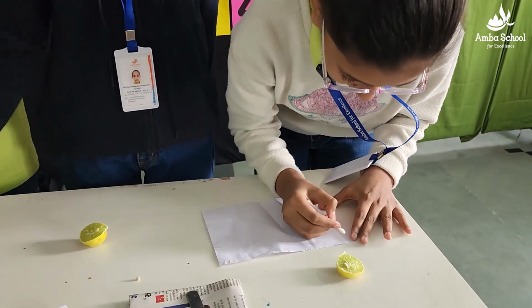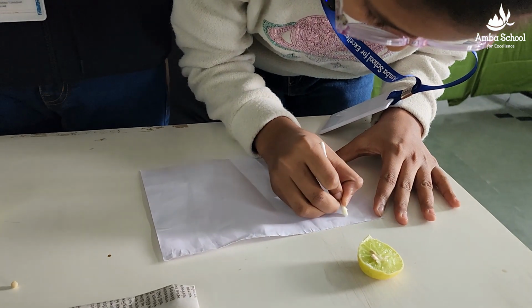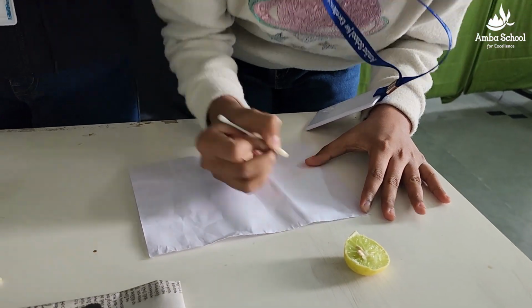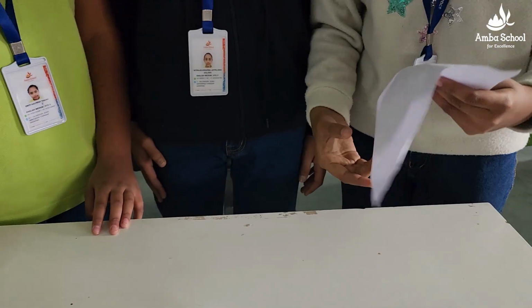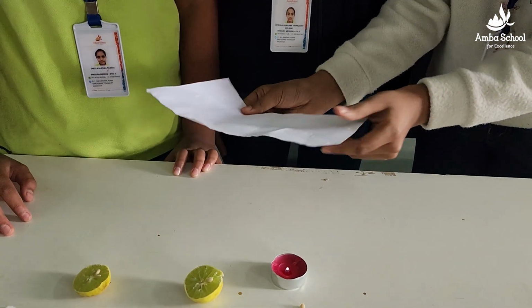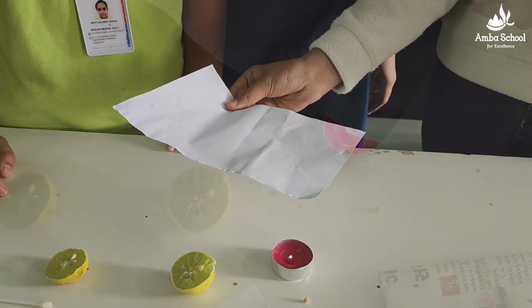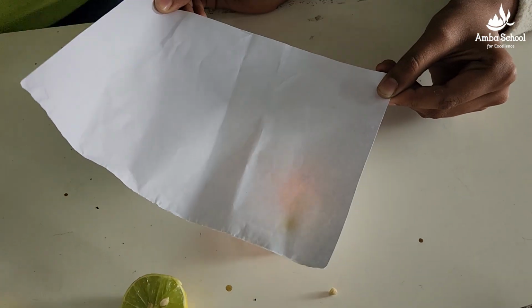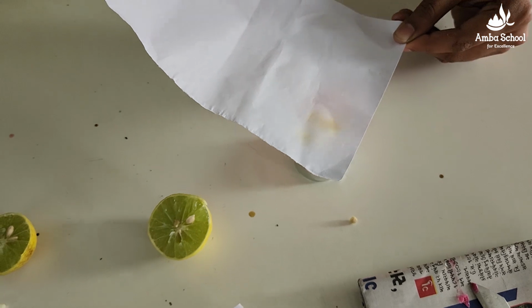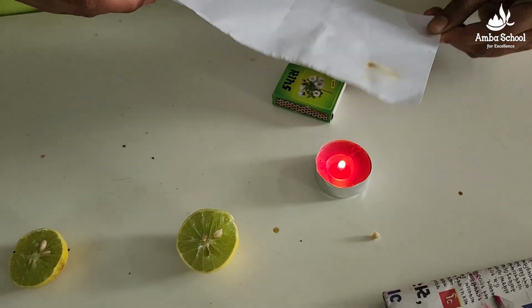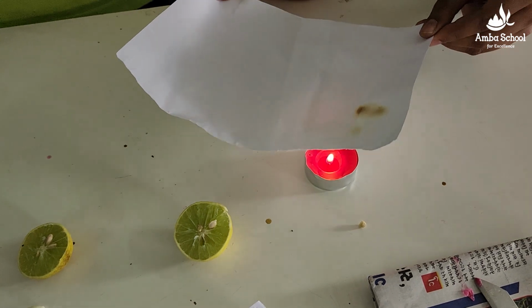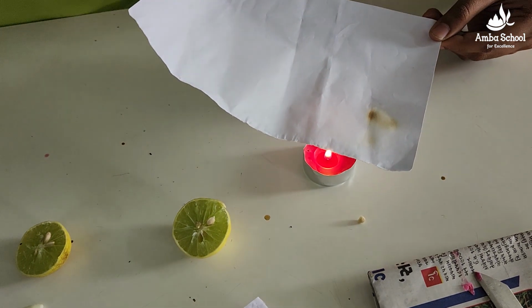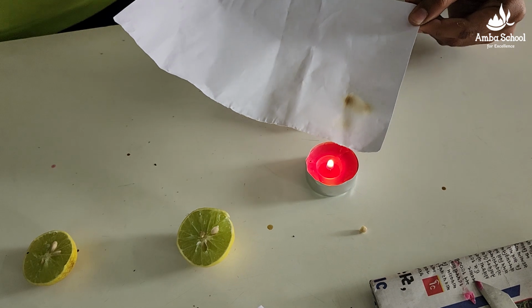And we will try it. We will put the paper on this fire. Yeah, but this is visible. Yes.